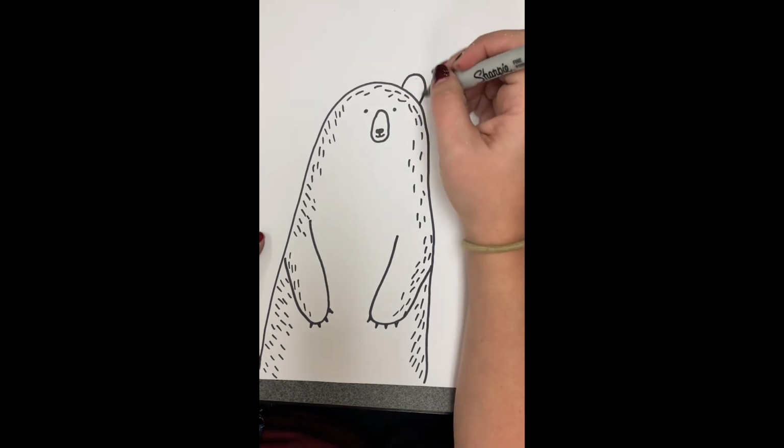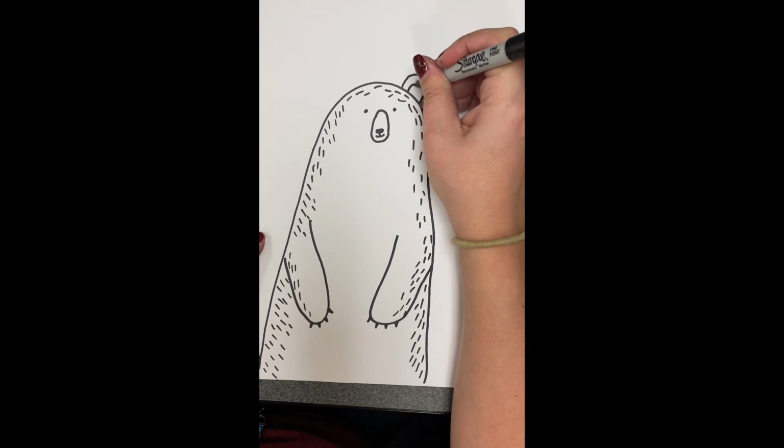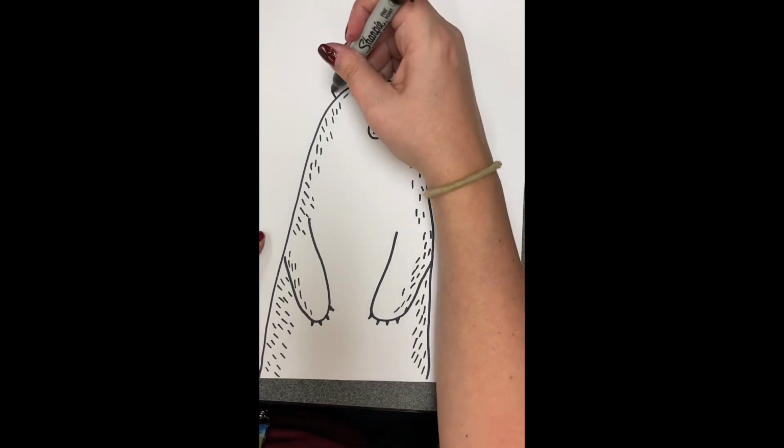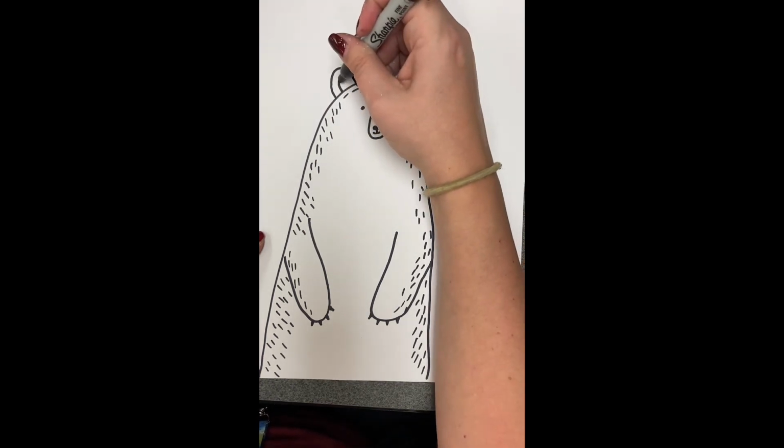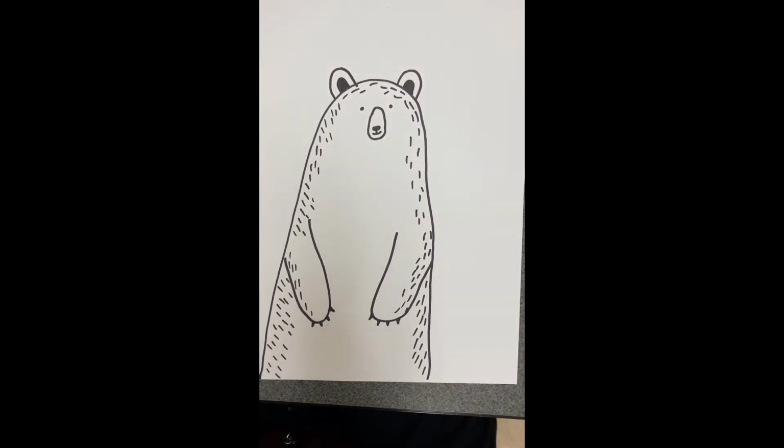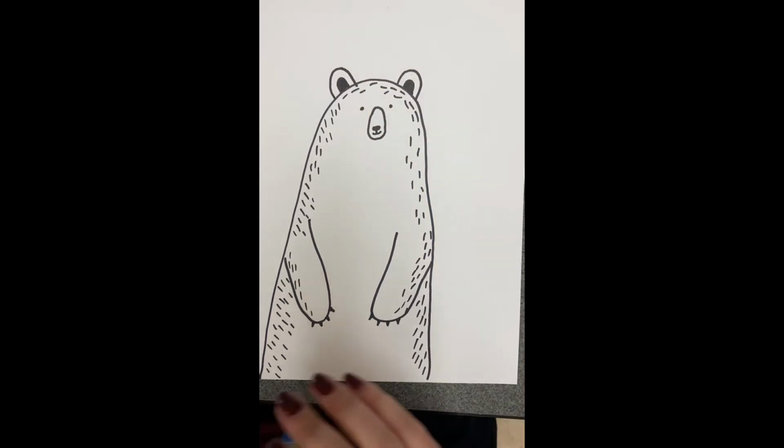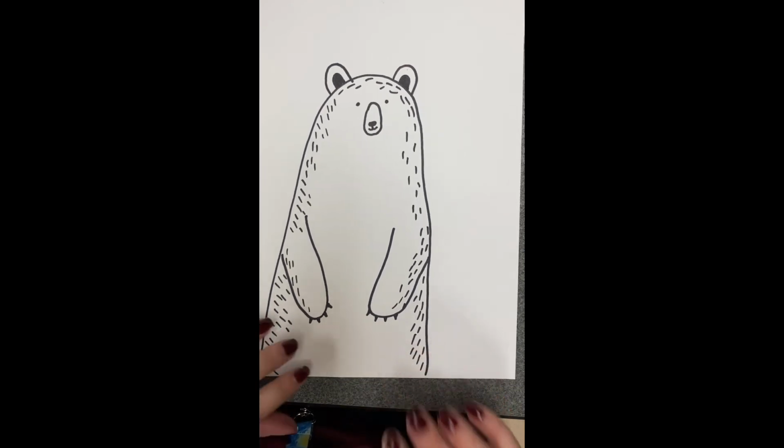Another upside down U. And then we're going to draw another smaller one inside and color it in. And another one on this side. And next we're going to cut them out and glue them to finish our whole.